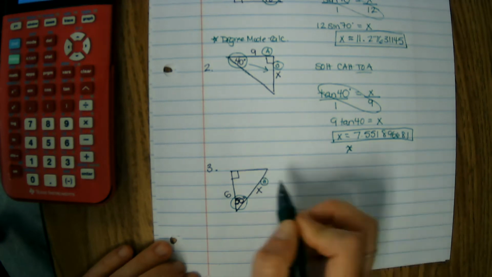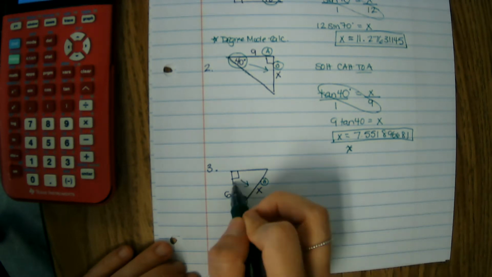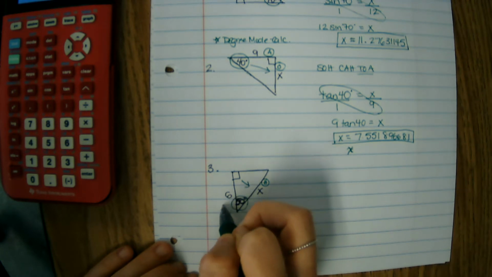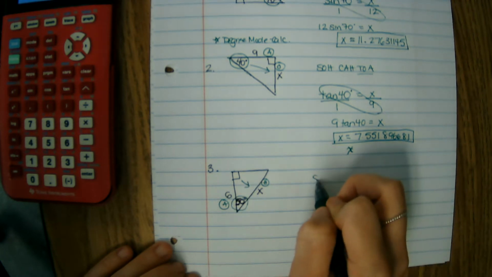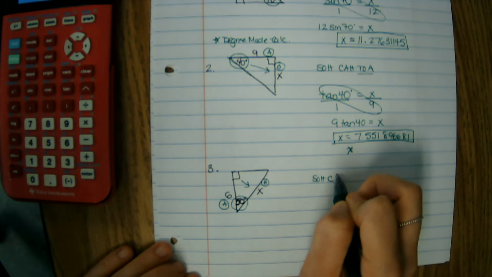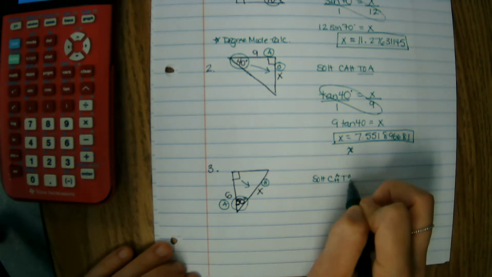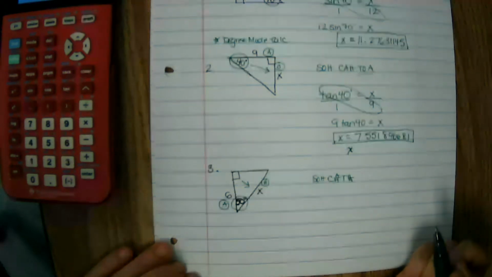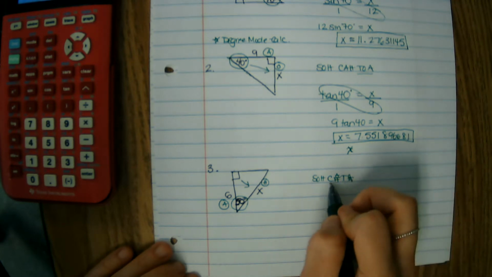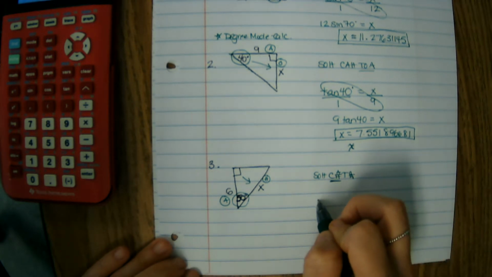So this is the longest side. Across from the right angle is the hypotenuse. The 6 is next to the 50-degree angle, so that's the adjacent side. Write out your SOHCAHTOA. You could also write it like this, if that's how you're comfortable. And here I have an A and an H, so that's cosine. So I'm going to use cosine.